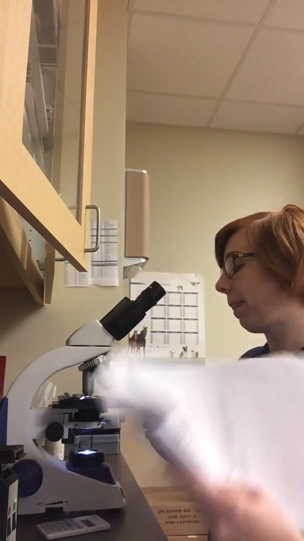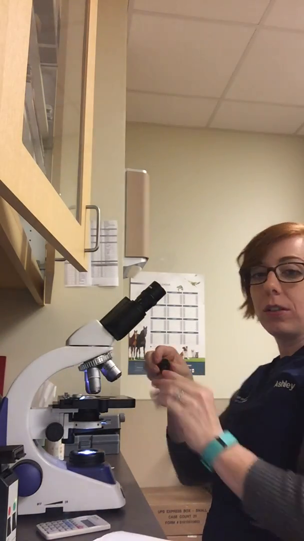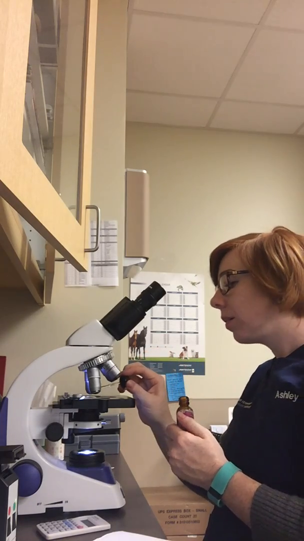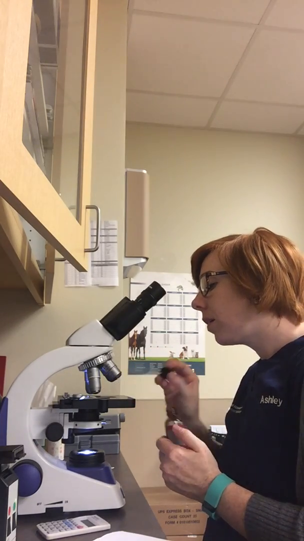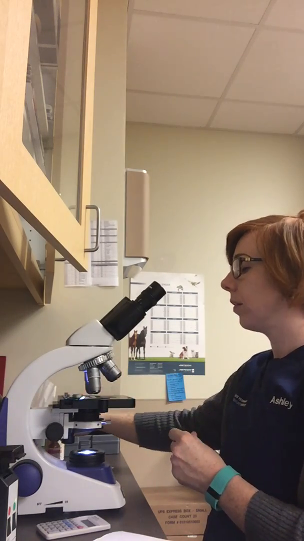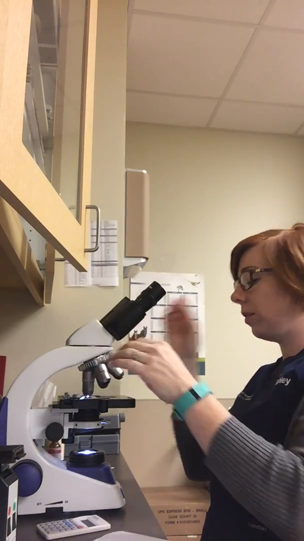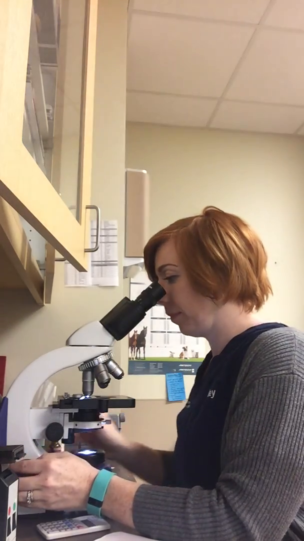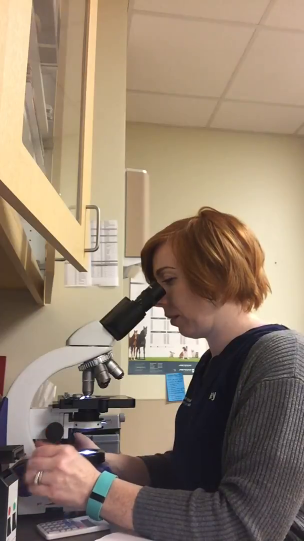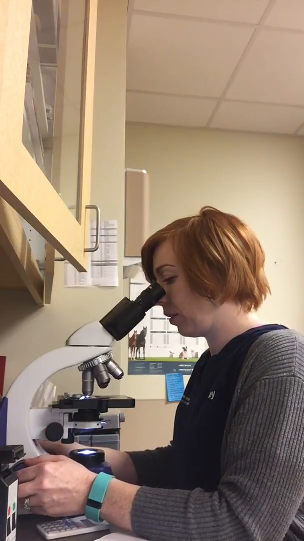So now that I have my estimates, the next thing I'm going to do is go to oil immersion. So in between the turrets here, I put a drop of oil, and move it to oil immersion. Focus it in until I see. There we go.